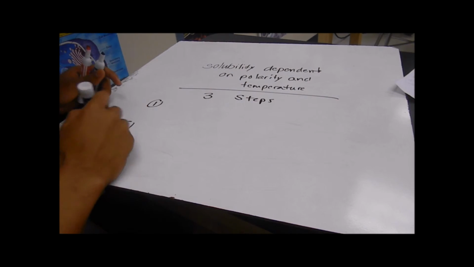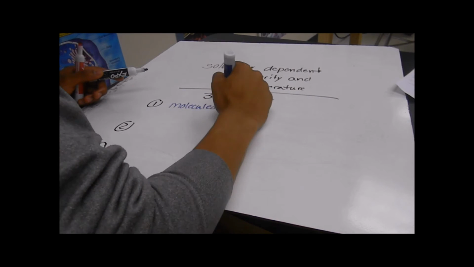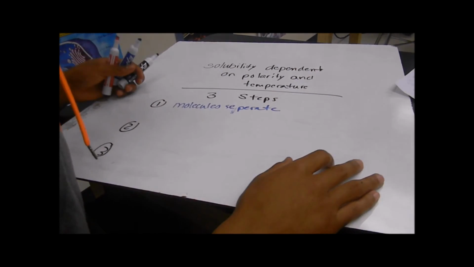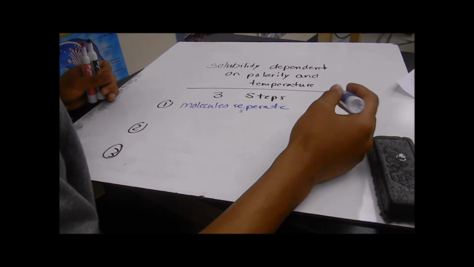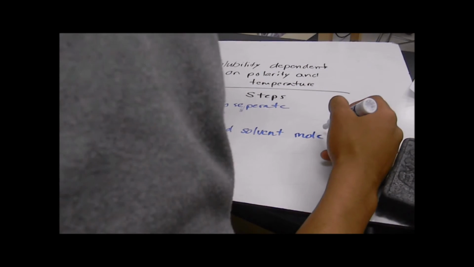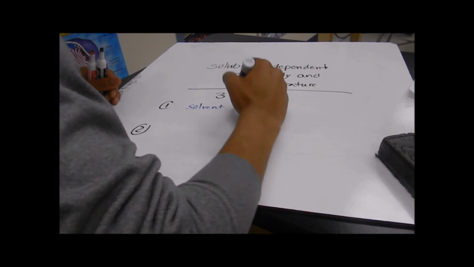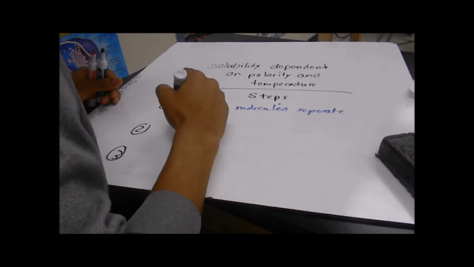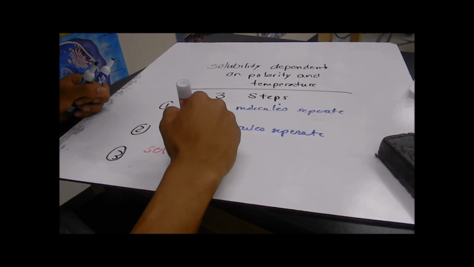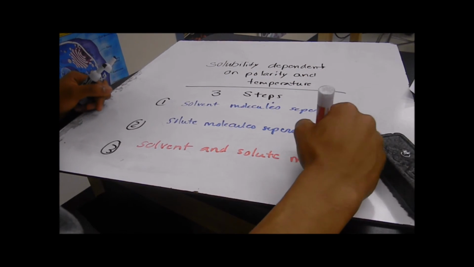The solution process can be divided into 3 steps. The solute molecules separate, the solvent molecules separate, and the solute and solvent molecules attract. See, we both made a mistake.